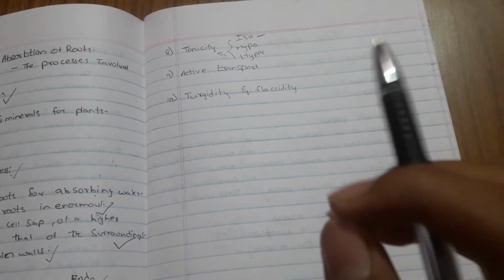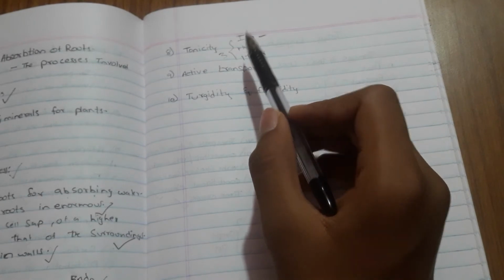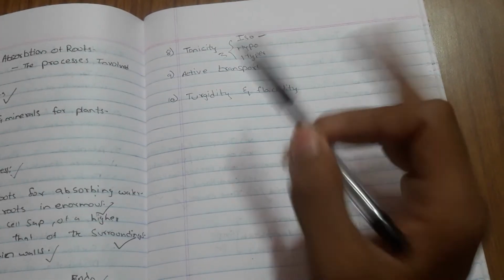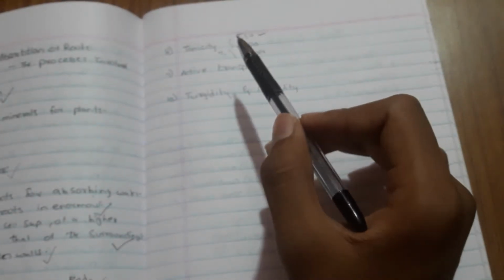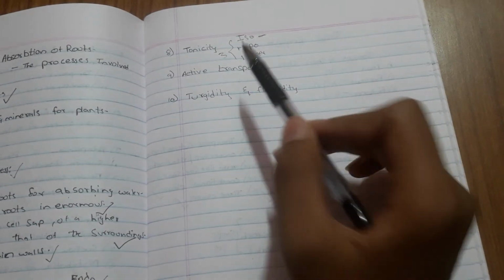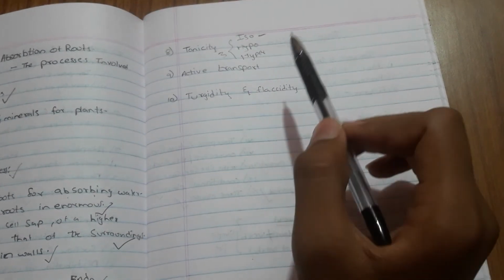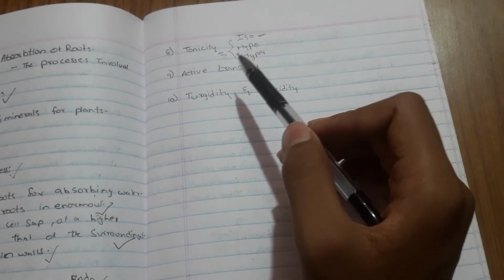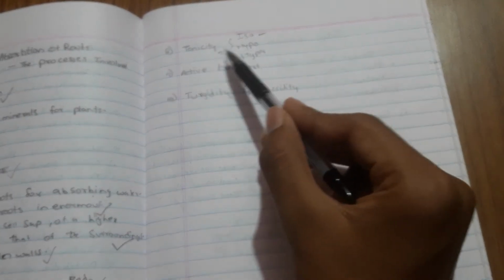Okay, so for this, what will be the result? First, coming to the isotonic, the result will be that cell shape and size remain unchanged. When coming to hypertonic, the cell shrinks in size and loses shape. When coming to hypotonic, the cell slightly enlarges or even bursts in some cases. Okay, that is about tonicity.